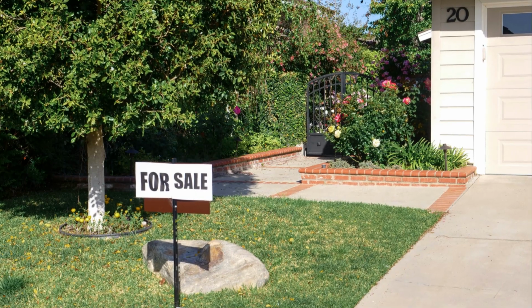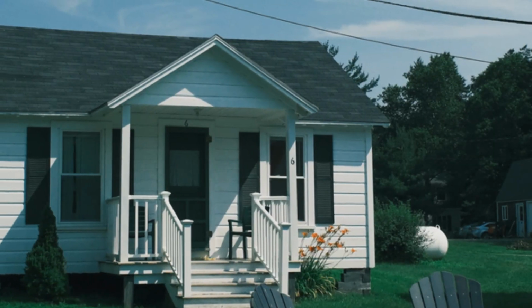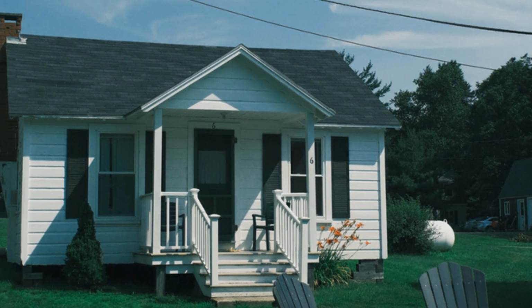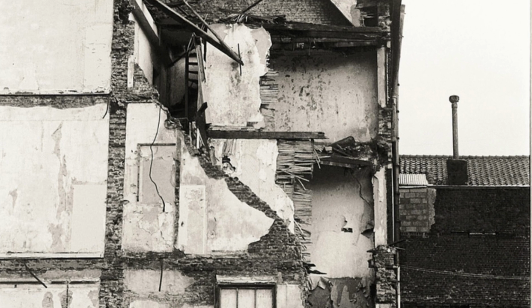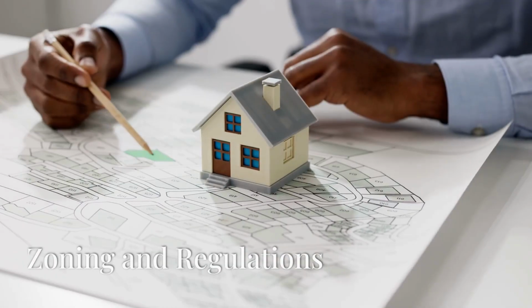For example, a charming cottage in a sought-after neighborhood might have a higher value as a renovated single-family dwelling. Demolishing it for redevelopment might not be the most profitable use in this instance.